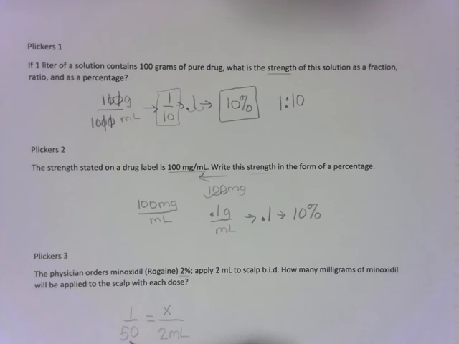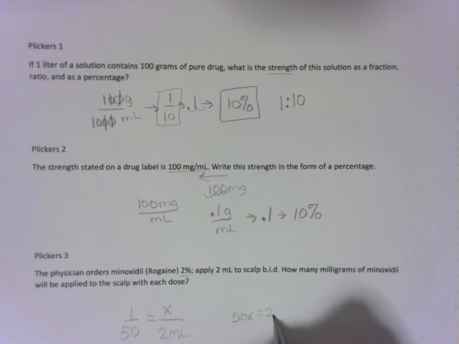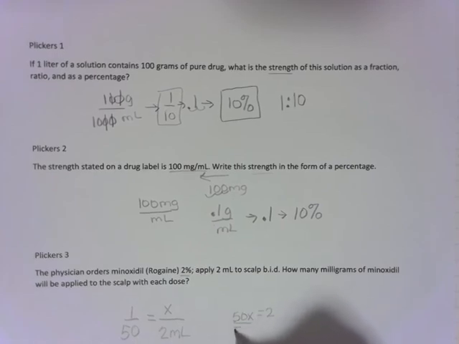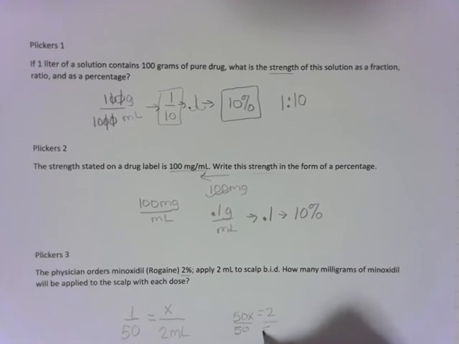It's a 2% solution. So we have 50x equals 2. Divide both sides by the coefficient of x. When I divide 2 by 50, I get 4/100ths of a gram.